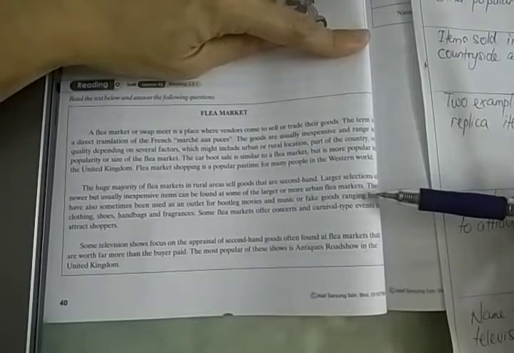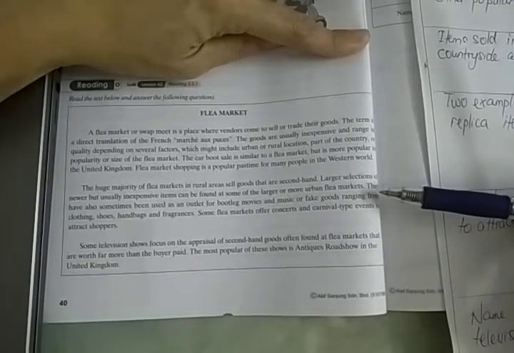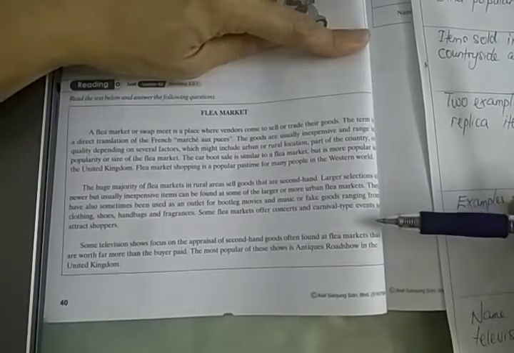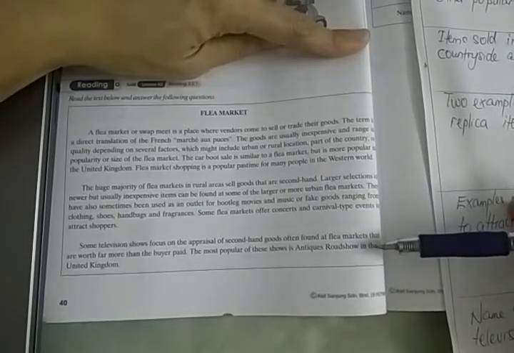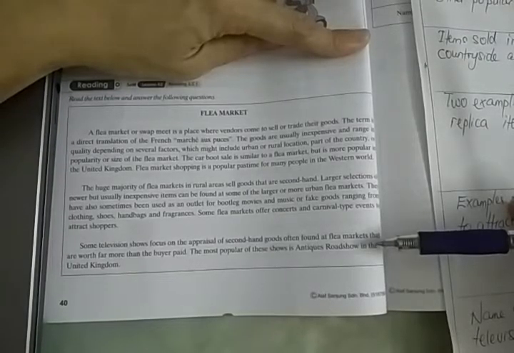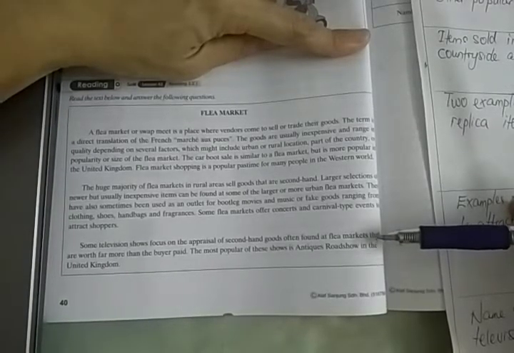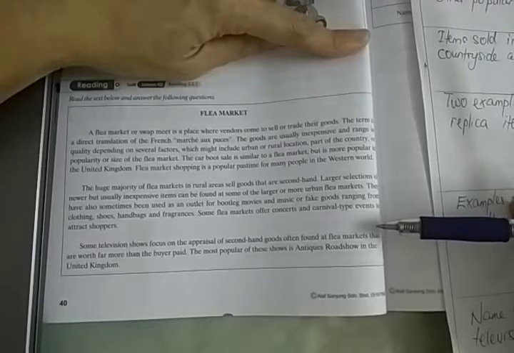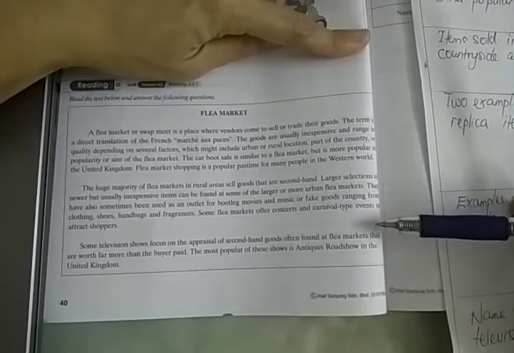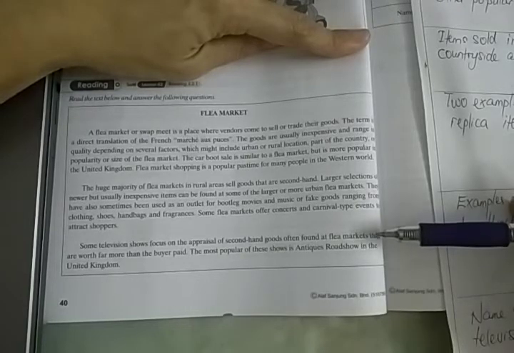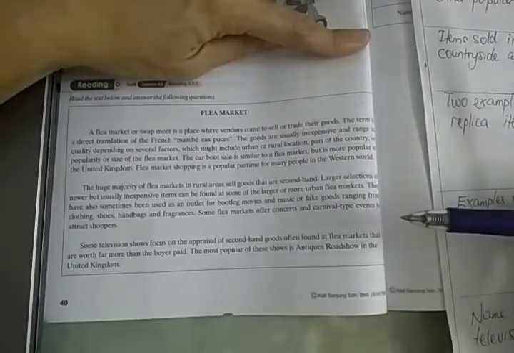Some flea markets offer concerts and carnival-type events to attract shoppers. Third paragraph. Some television shows focus on the appraisal of second-hand goods often found at flea markets that are worth far more than the buyer paid. The most popular of these shows is Antiques Roadshow in the United Kingdom.